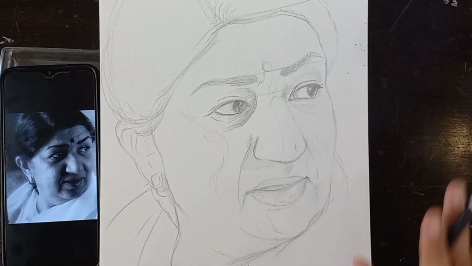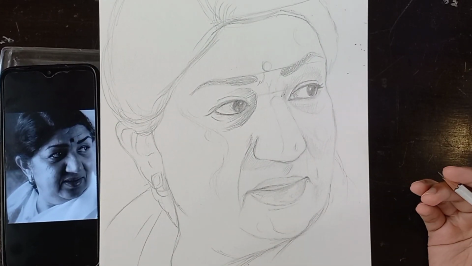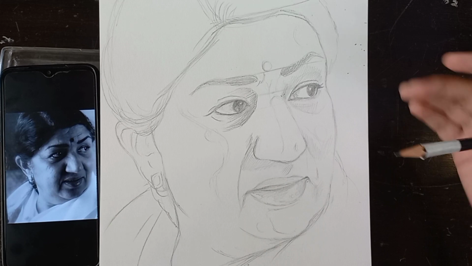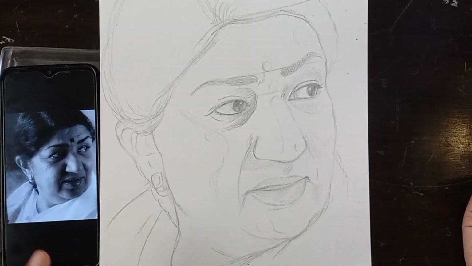Okay, so once the sketch is complete, our work is not done yet. We need to cross check. I like to cross check or tally the proportions one more time, because I do feel that some of the angles, maybe the face is looking a little longer in my sketch if you compare it with the reference picture. Okay, so some things are looking a little off.